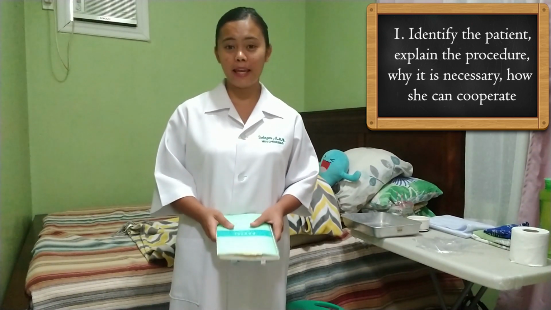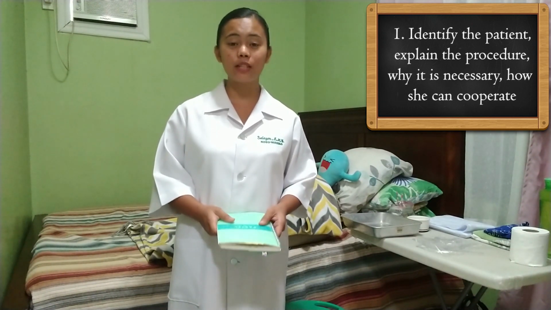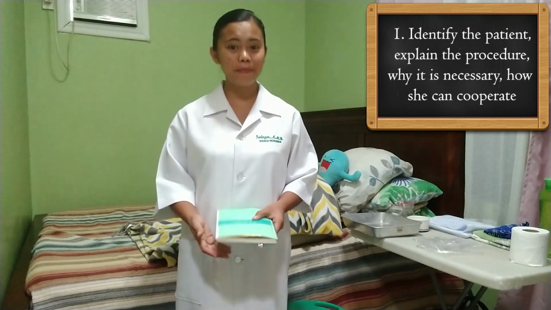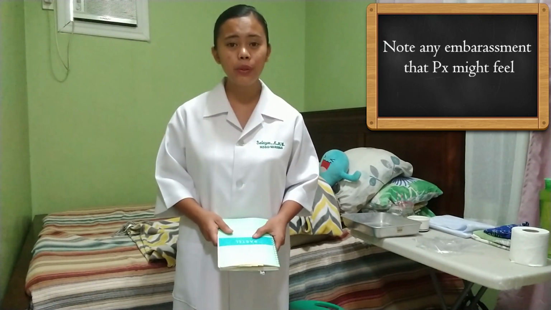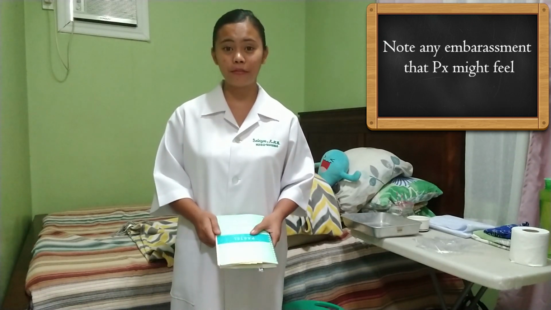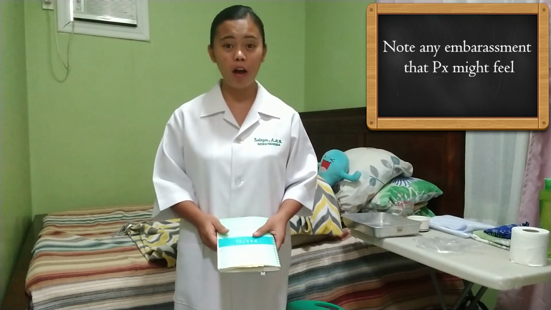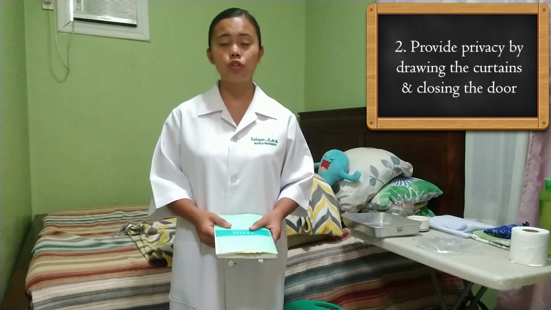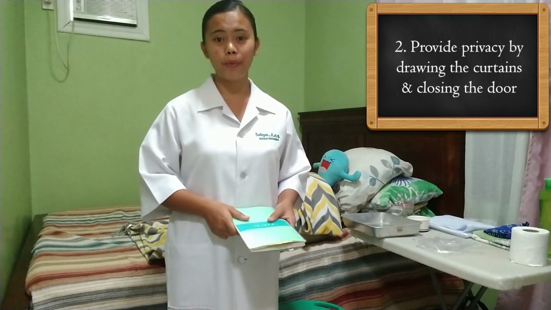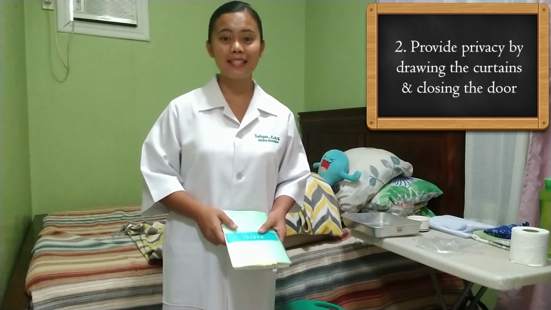After identifying the patient, explaining to the patient what you will be doing and how the patient can cooperate or why the procedure is necessary, we also have to note any embarrassment that the patient might feel so we can provide additional comfort to the patient. Then, we have to provide privacy by drawing the curtains around the room or closing the door to the room. This will lessen the patient's anxiety.